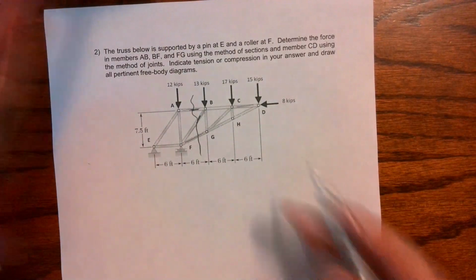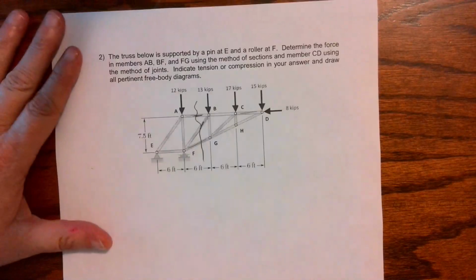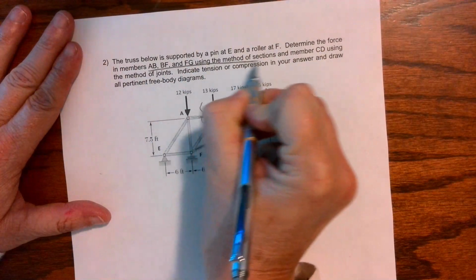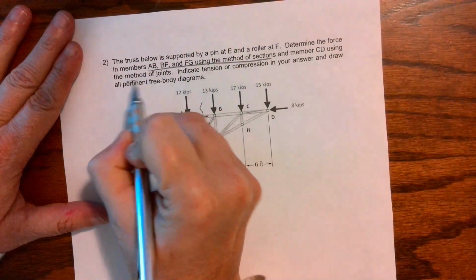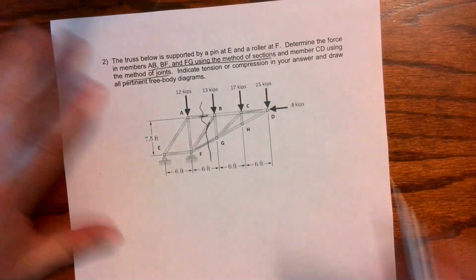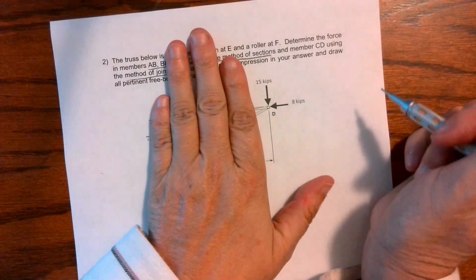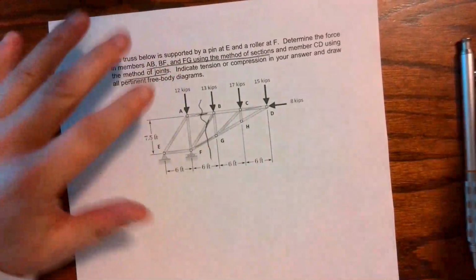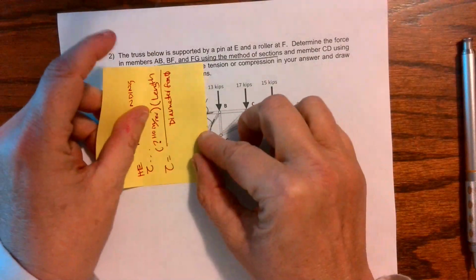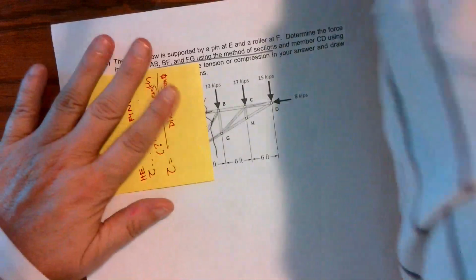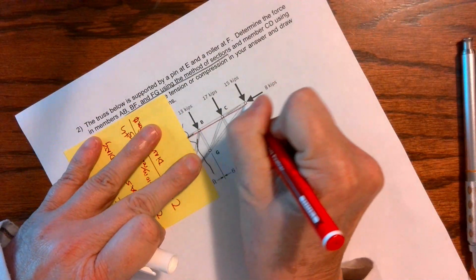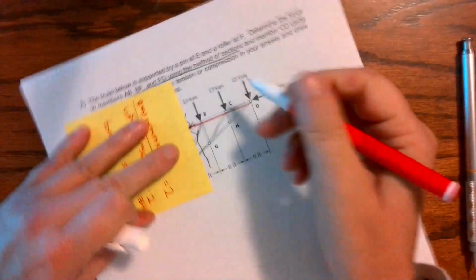So in a problem like this, I'm just going to do the truss portion. I want to determine the force using method of sections, and then I need to use method of joints over here at D. When I look at joint D, remember I cut everything off except what I see with joint D. So let's start with method of sections, and I'm going to take a colored pen here. Again, if you need to do this, just don't use red on the test.